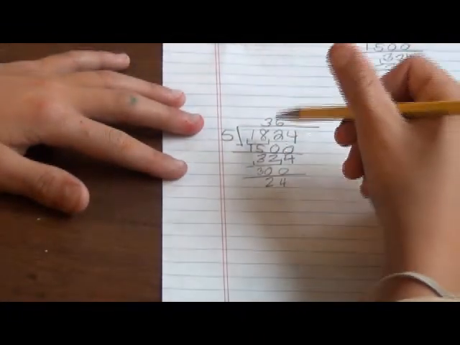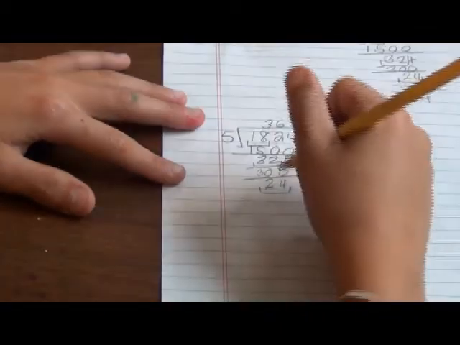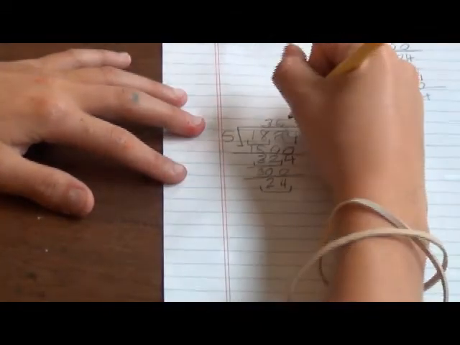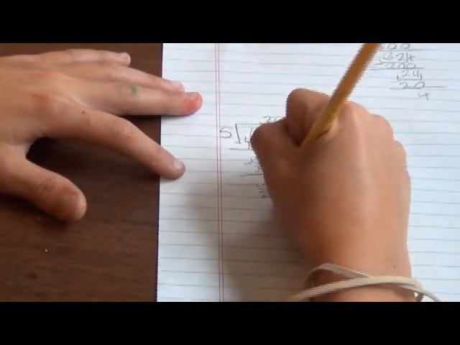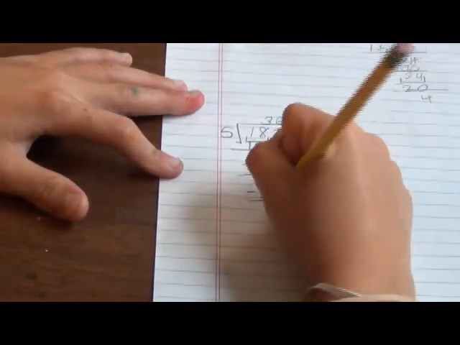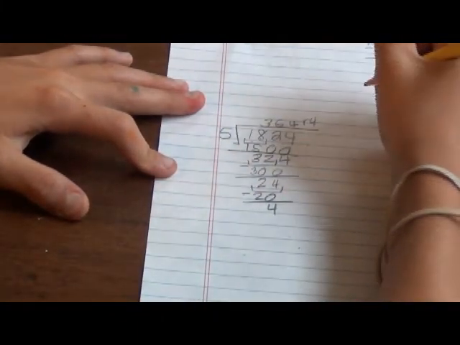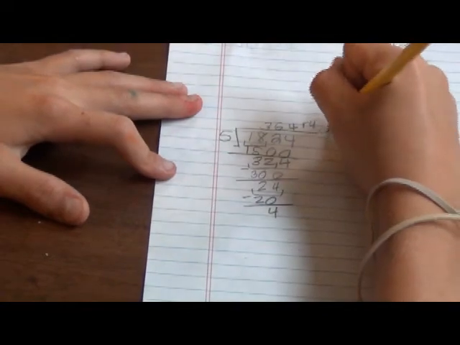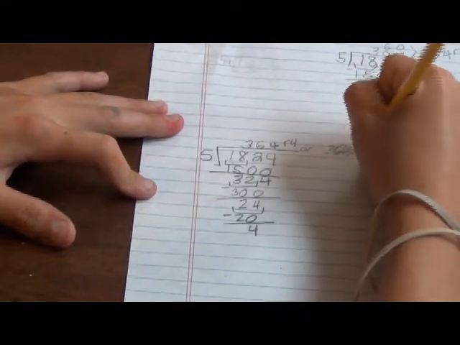So since you used your tens, now you have to go to ones. So 24 ones divided by 5 gives you 4 ones. So 4 times 5 is 20, with a remainder of 4. And so 364 remainder 4, or 364 and 4/5.